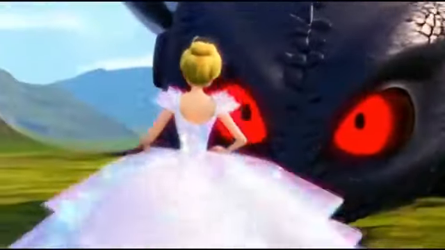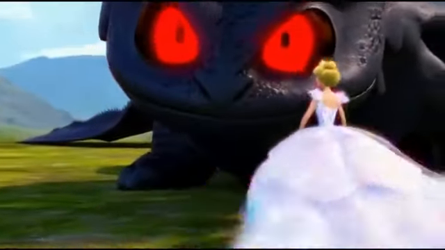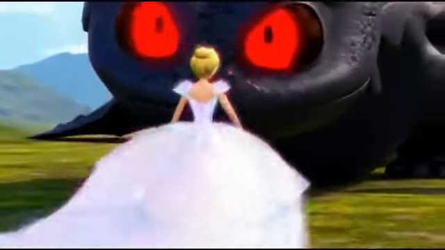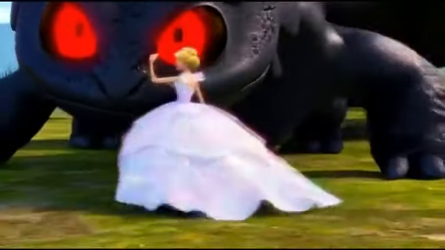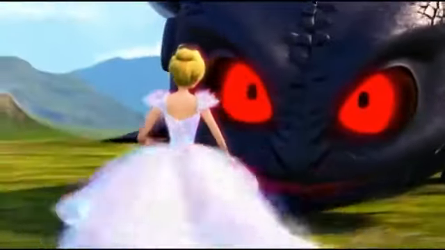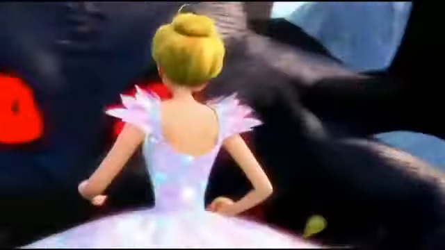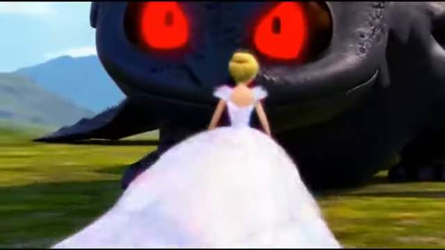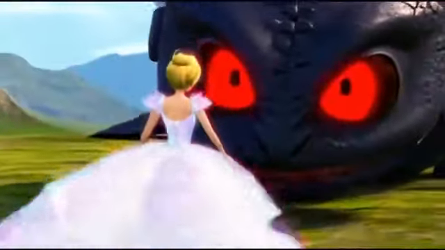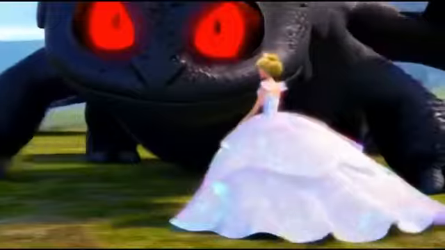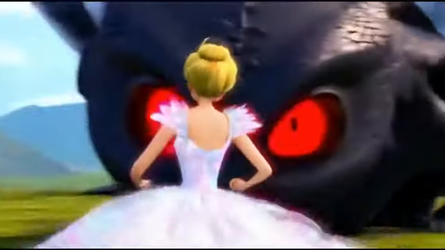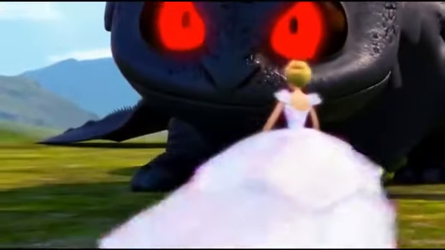Alright, so here's what we got. This does look Disney Pixar style, so I'll give it some points for that. She is wearing a beautiful glittery white dress, but she's not running away from the massive dragon. She's running towards the dragon. And then this doesn't really look like a dragon, but it does have glowing red eyes. So again, I'll give it some points for that. Now note that this is a very tricky prompt, and like I said, I haven't come across any video generator that can actually get this correct.